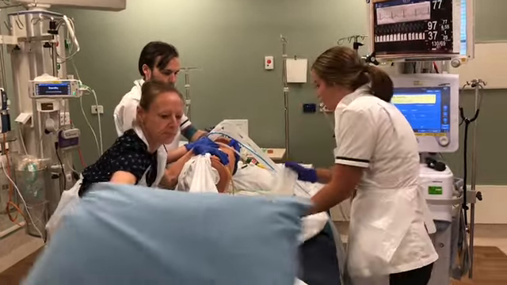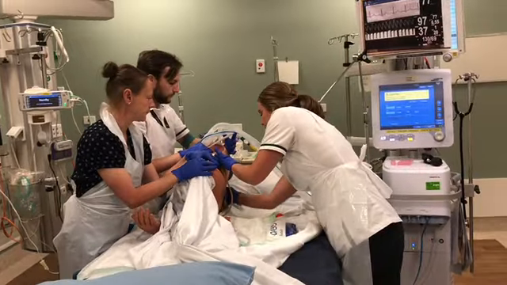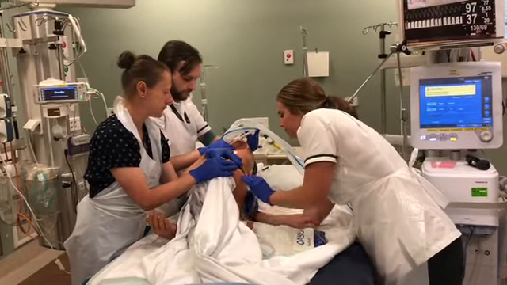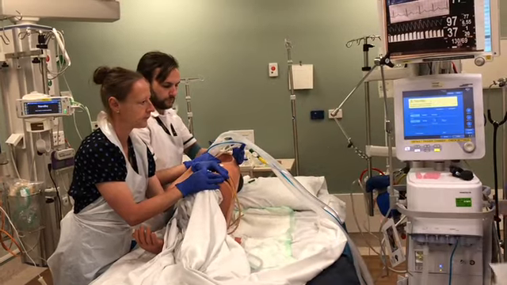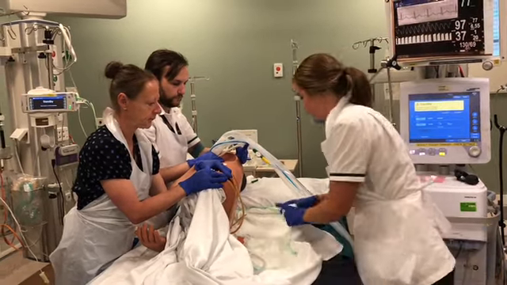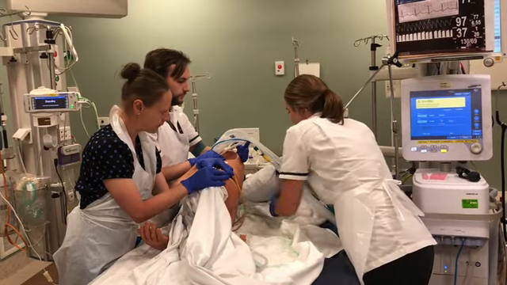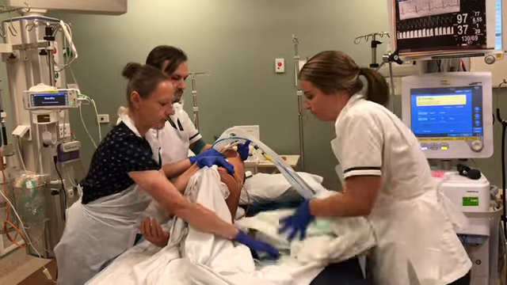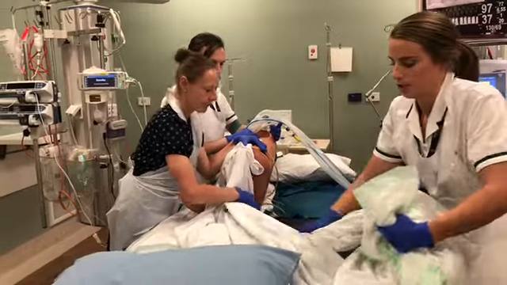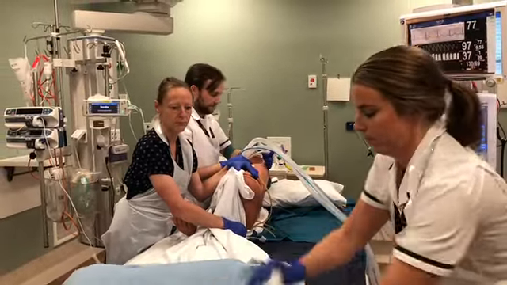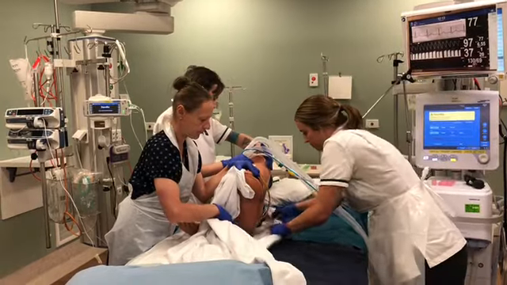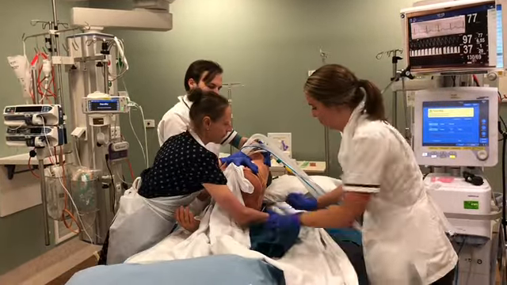Alright, skin looks good. Giving a quick freshen up. Bringing that old sheet out. Fresh sheet through.